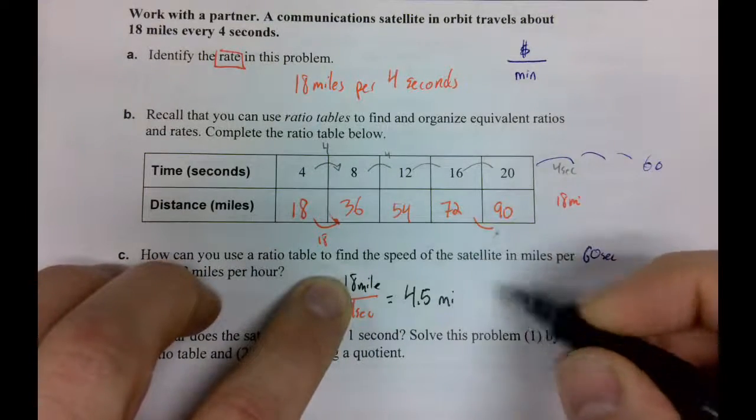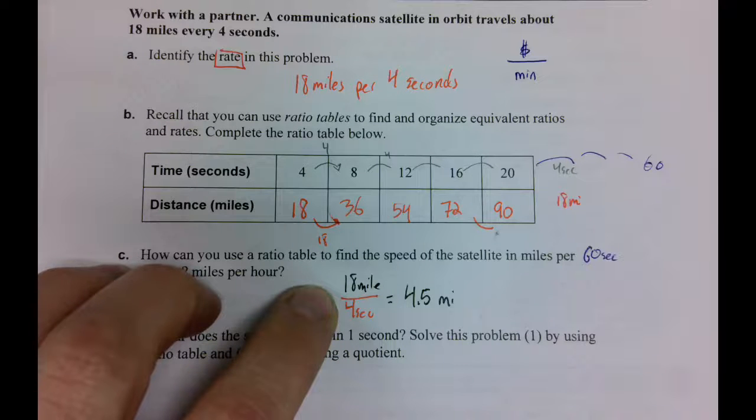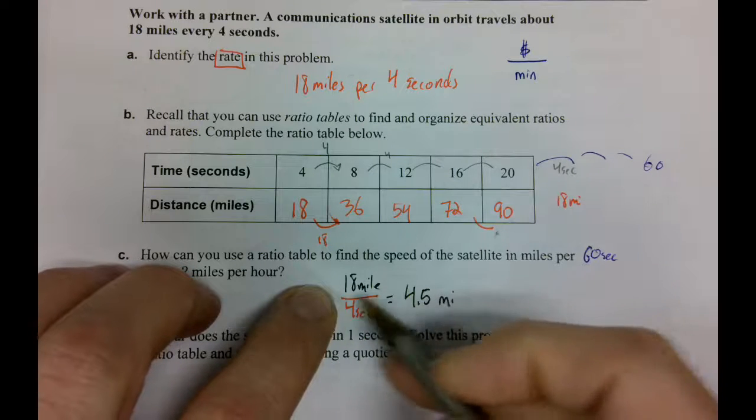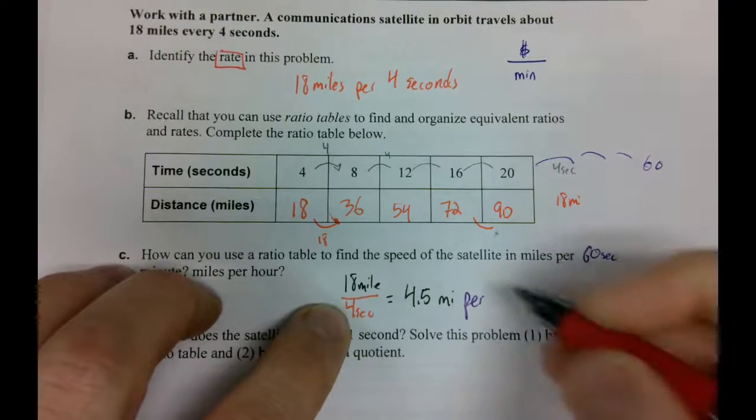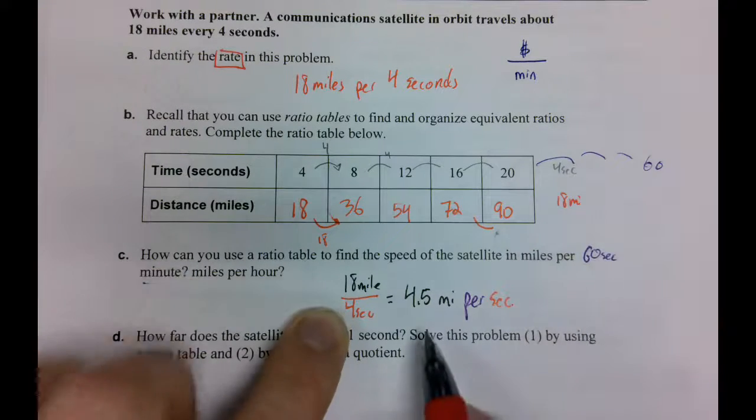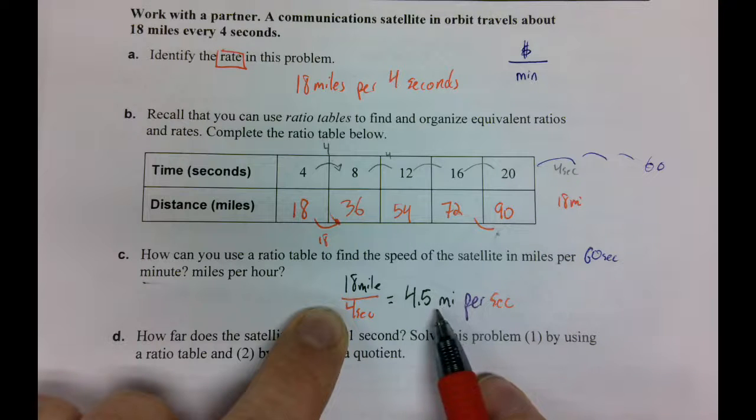Miles. The big line means per. Everybody say per. So this big line means per. And then we got that bottom label, second. So we could use this. And now that you know that, could you find out how fast it goes in a minute?